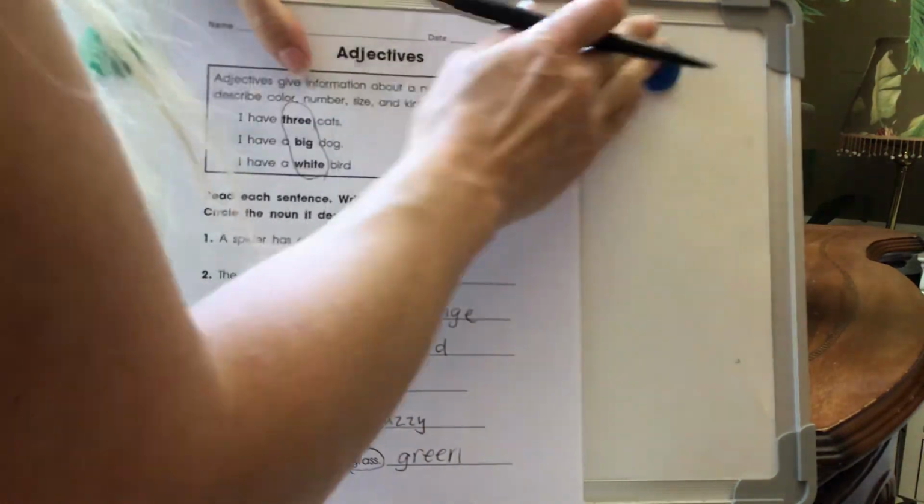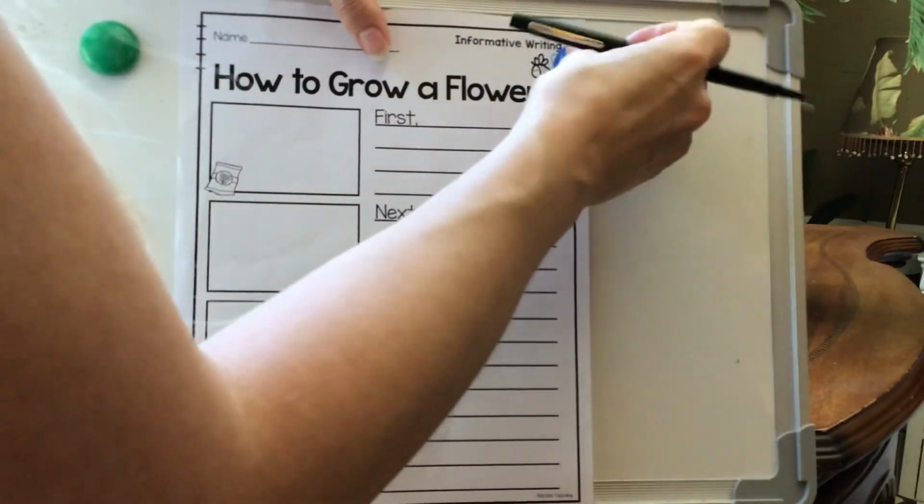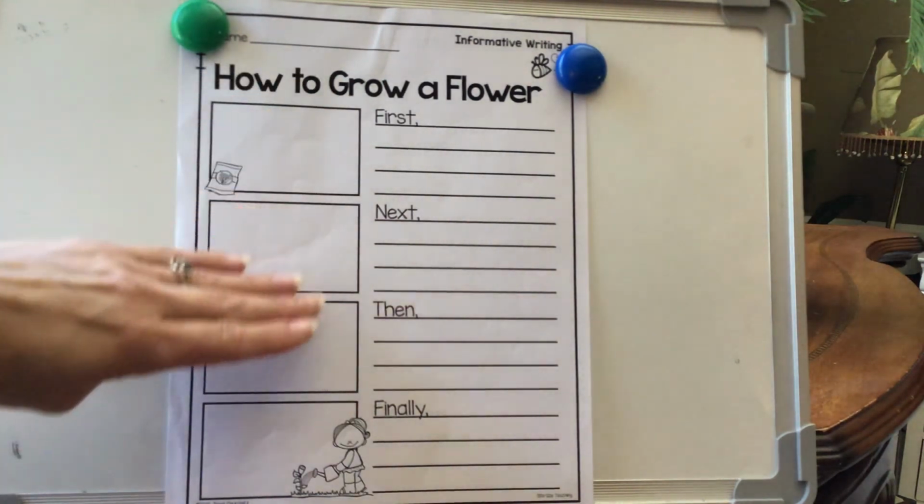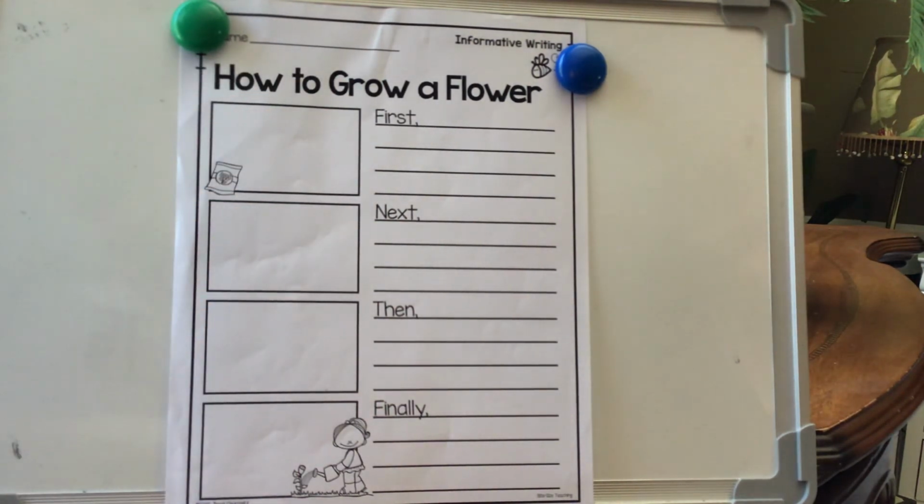And then our final English language arts for the week is our writing assignment on how to grow a flower. And I'm going to do a separate video on this one, but we're going to go through step by step on what we need to do for that. So great job, everybody.